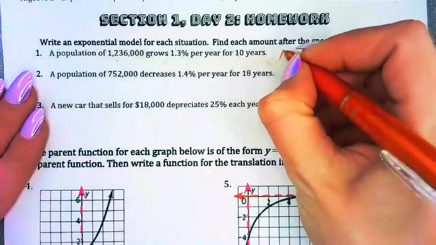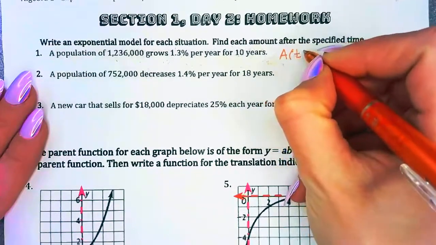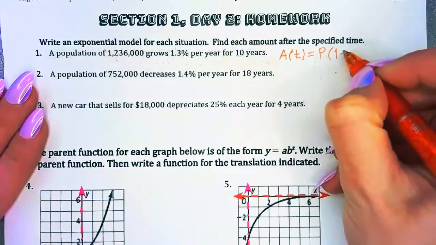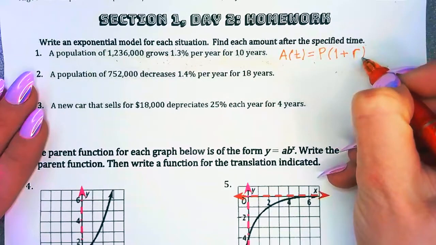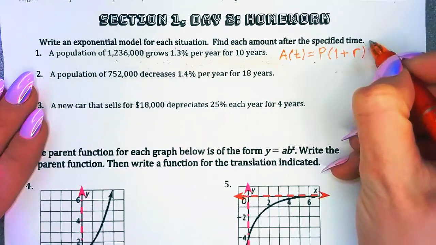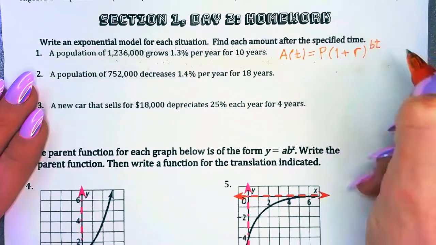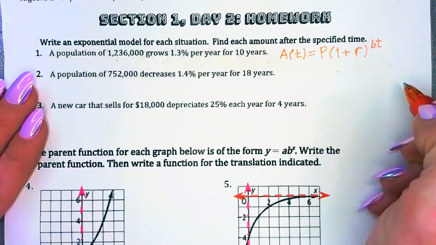The model we're going to use is A of t, or the amount after a specified time, equals P, the primary amount, times the quantity of 1 plus r, which represents the base of the exponential function, raised to the quantity of bt. I made it bt instead of just t, because this lowercase b in my exponent could represent a horizontal stretch or compression in case you come across a word problem that poses a situation such as the population doubles every 4 years. In that case, your b value would be 1 over 4, representing a horizontal stretch of 4.